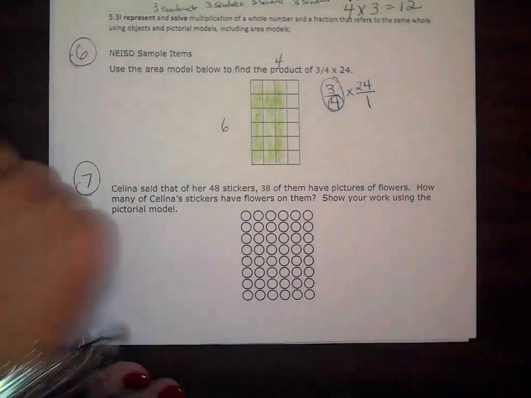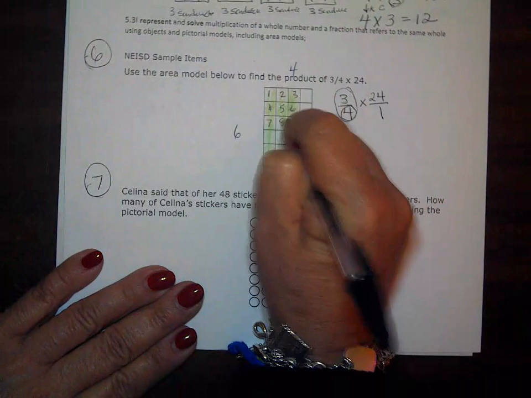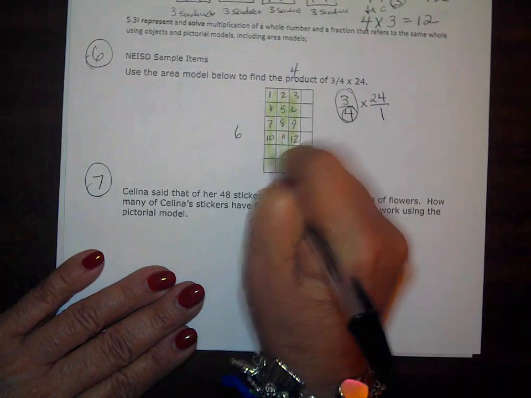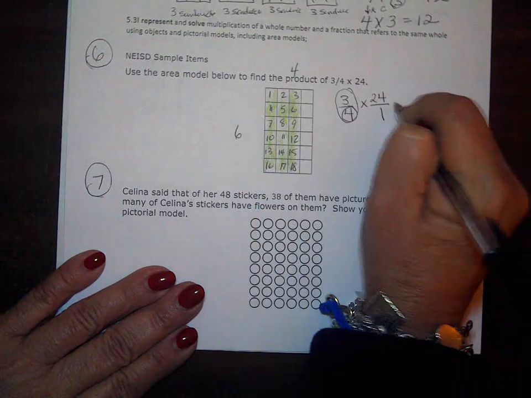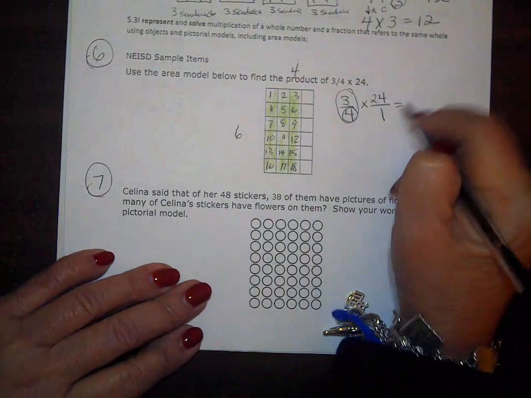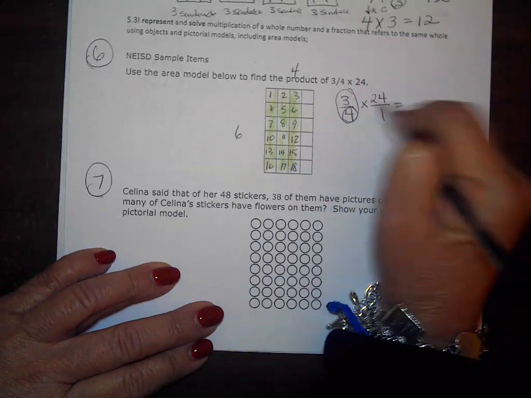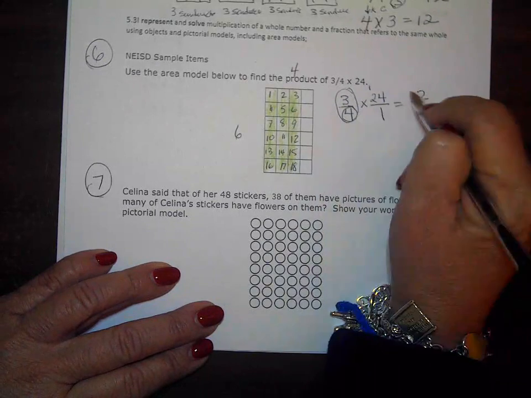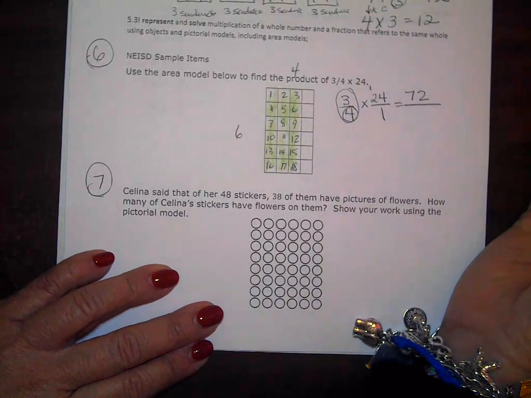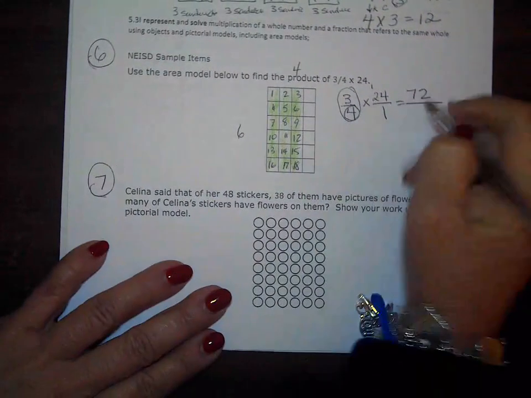So now, how many of these did I shade in? I'm going to count them: 1, 2, 3, up to 18. So this is equal to 18. The reason I know that is 3 times 24: 3 times 4 is 12. Regroup. 2 times 3 is 6 plus 1 is 7. Guys, you pause it and figure it out. 4 times 1 is 4.